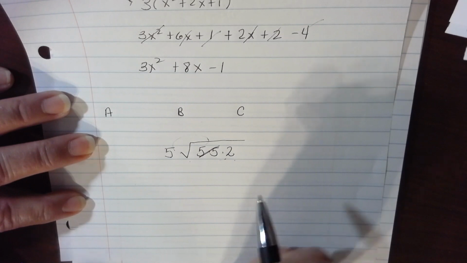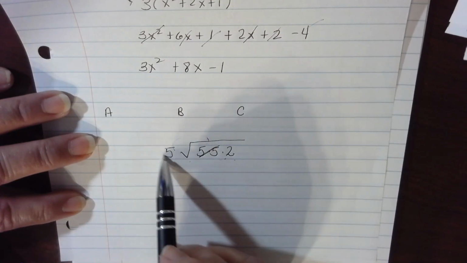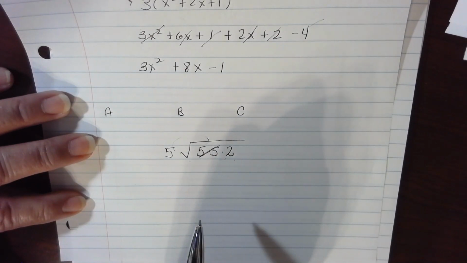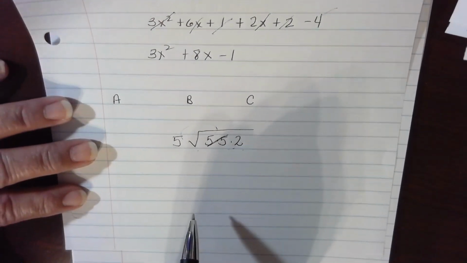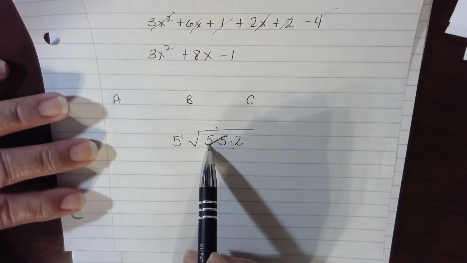Oh, that's what I wasn't doing. I wasn't factoring the number. You moved the 2 out and left the 5 under here. Yeah, I remember that one. And that's exactly what I'm talking about. So that's how you get your number outside of the radical, is you have a pair of numbers.